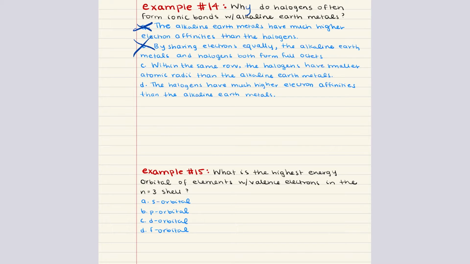Then answer choice C says within the same row, the halogens have smaller atomic radii than the alkaline earth metals. Now, it is true that within the same period, halogens have smaller atomic radii than alkaline earth metals, but the statement really doesn't explain why they form ionic bonds. The formation of ionic bonds is more directly related to their tendencies to lose and gain electrons.